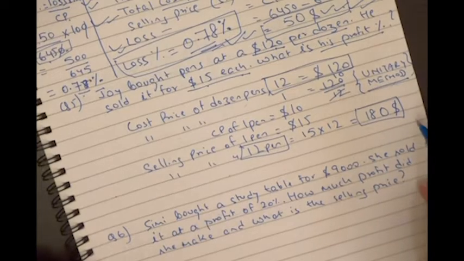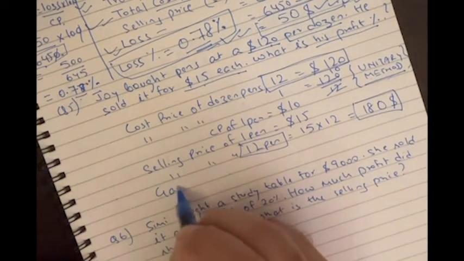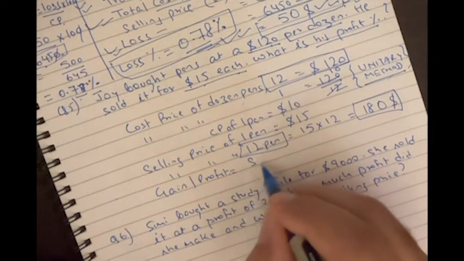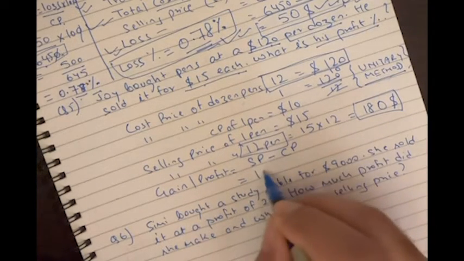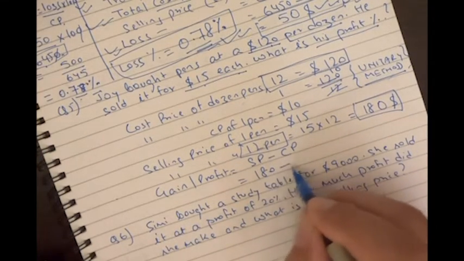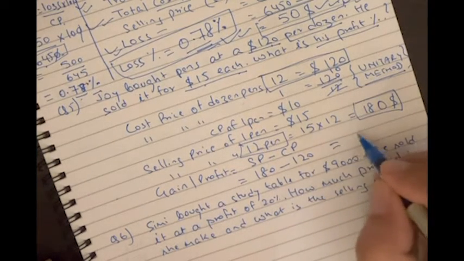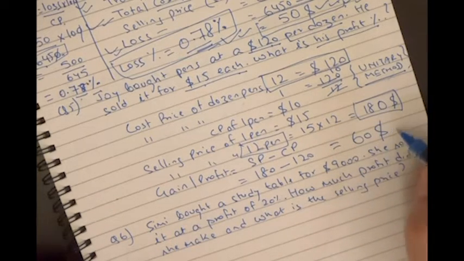We can see this is a gain or profit situation. So gain or profit is equal to selling price minus cost price. Selling price is 180, cost price is 120. Joy is making $60 gain on selling a dozen pens at $180.